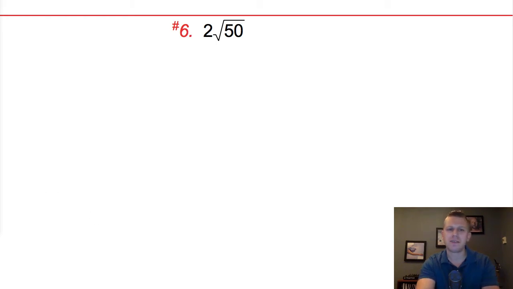Well, this one's a little bit different. What's going on here is you have this coefficient of 2, and that coefficient of 2 is just in a product with the square root of 50. So what I'm going to do is simplify the square root of 50, bringing the 2 along the way, and at the end I will be able to take the product of 2 and whatever numbers come out of that perfect square.